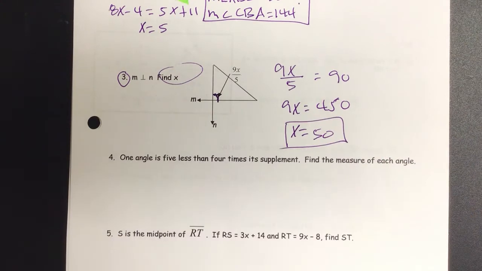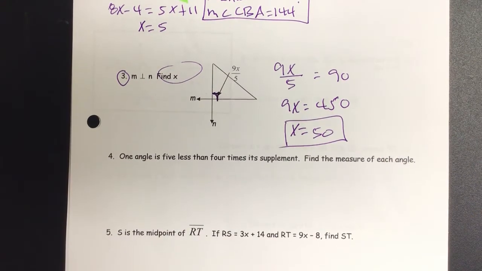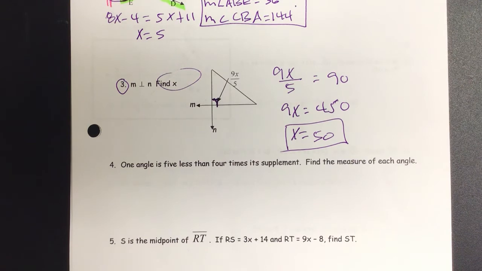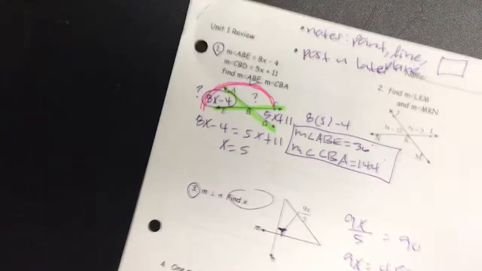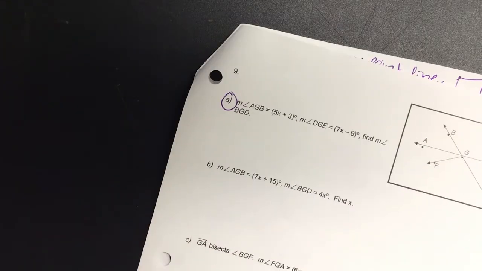Yes, sir? Could you also divide by 9 first? You could divide it by 9 first and then multiply by 5. Correct. Thank you. All right. And then the last part is number 9, part A. If I can get to it. Okay, number 9, part A.